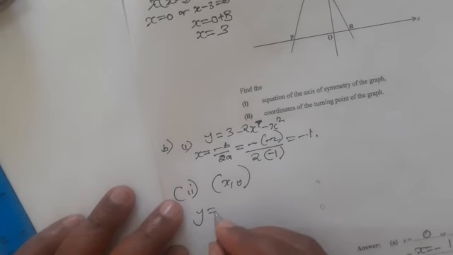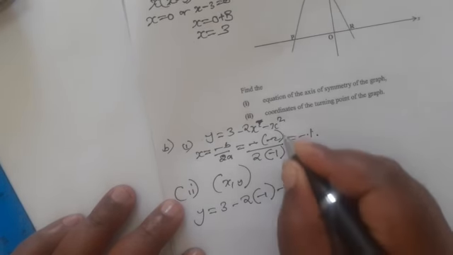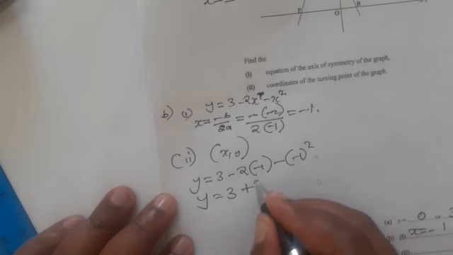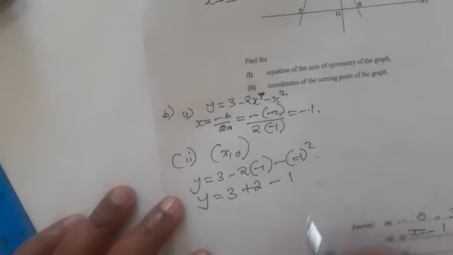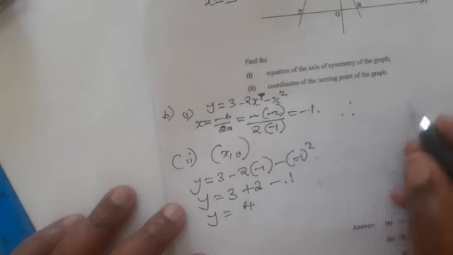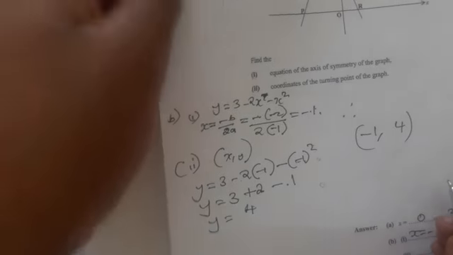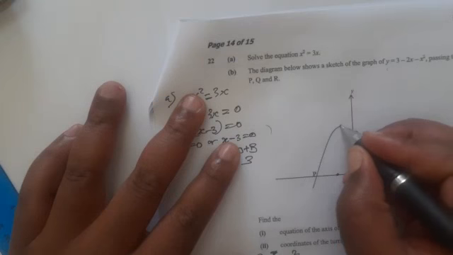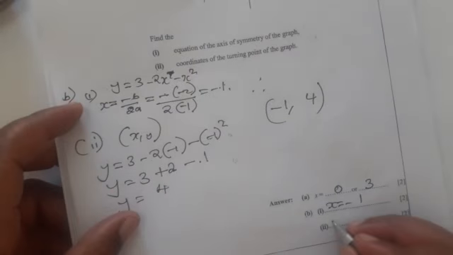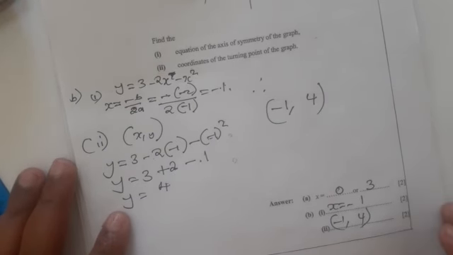So I'll say y is equal to 3 minus 2, but my x is negative 1, so I'll say negative 1, minus my x again, negative 1 squared. So y is equal to 3, negative by negative is positive 2, minus negative 1 squared is 1. So y is equal to 2 minus 1 is 1, plus 3 is 4. Meaning that now the coordinates here are negative 1, comma what? Comma 4. When you check here, you might have negative 1 here, comma 4 here. That is where the turning point is. So you write negative 1, comma 4. All right, thank you. We go to the next question.